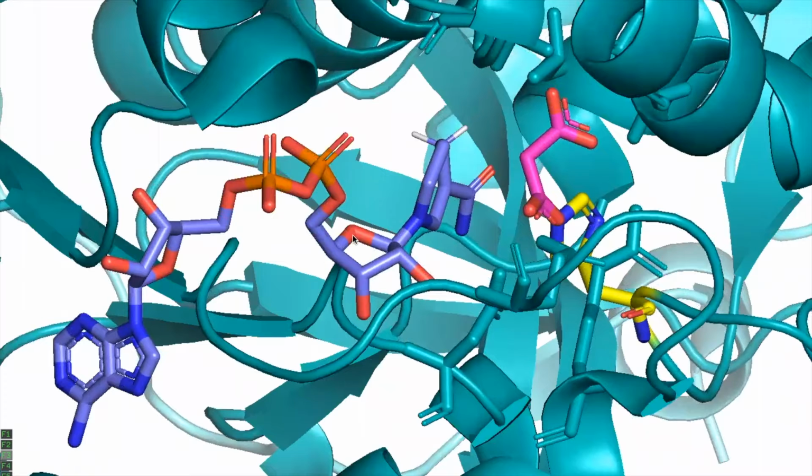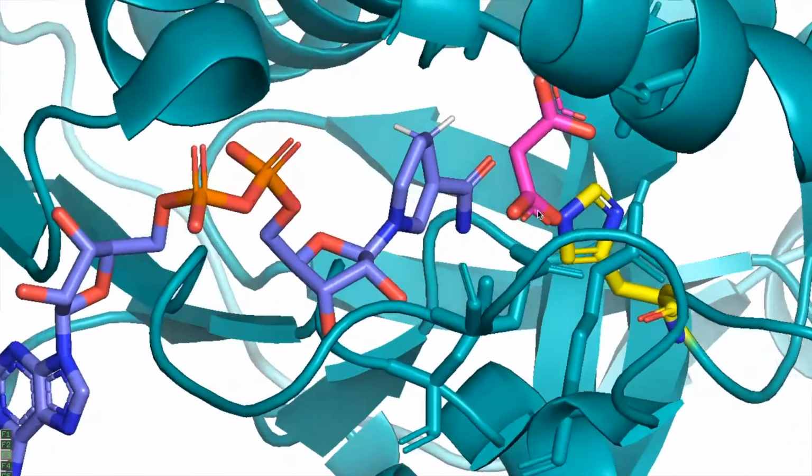So this again is the active site, but now NADH and MLI are depicted as sticks. The blue molecule is NADH, and this red region represents the phosphates. In magenta is MLI, which is a biosimilar to pyruvate.